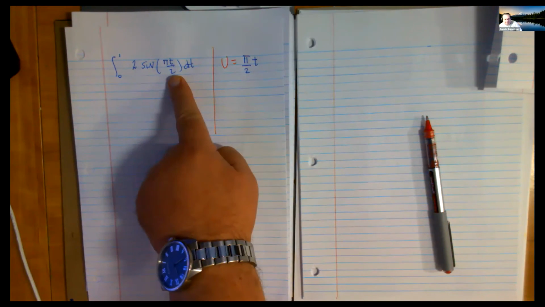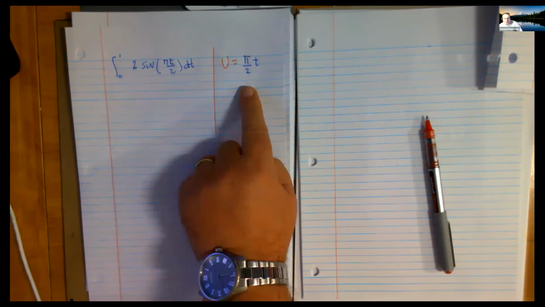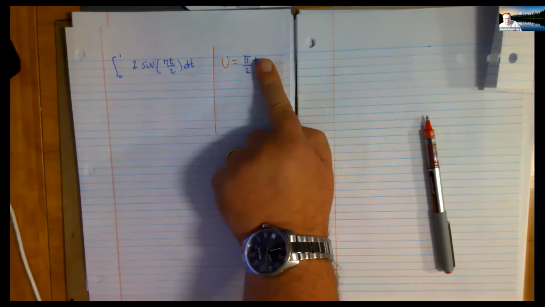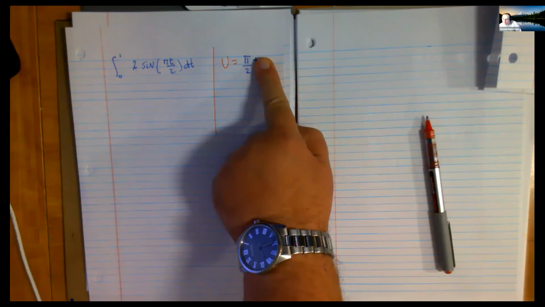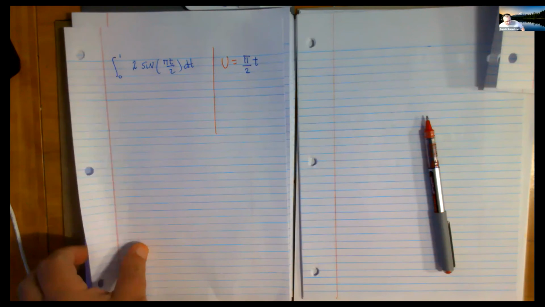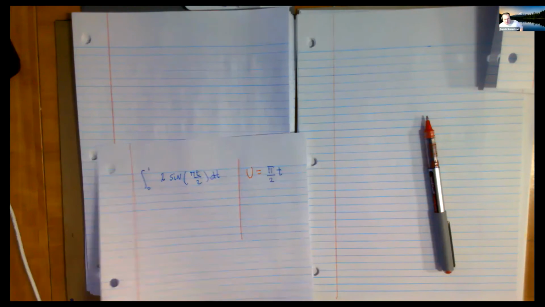Just that piece. Pi t over 2 is the same thing as pi over 2 times t. You'll never have a u sub that's just a number, because if it was, wouldn't the derivative be 0 and you wouldn't get anything out of it? It would just disappear on you. So you need the pi t over 2. That's it. The rest comes out pretty straightforward.